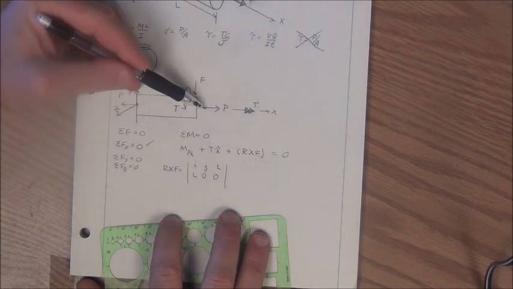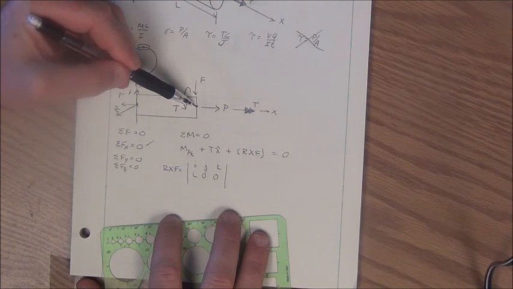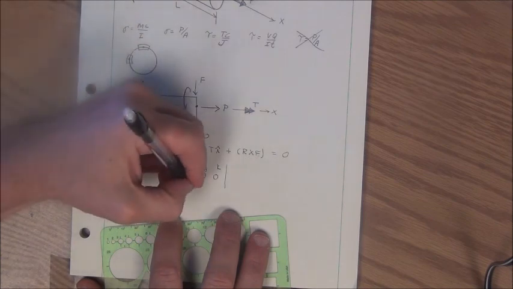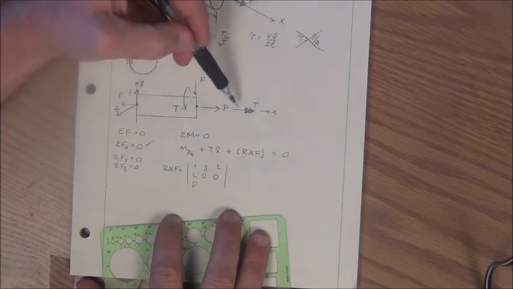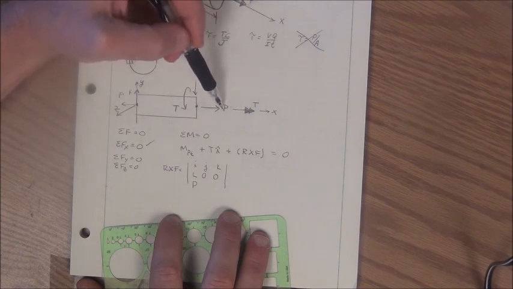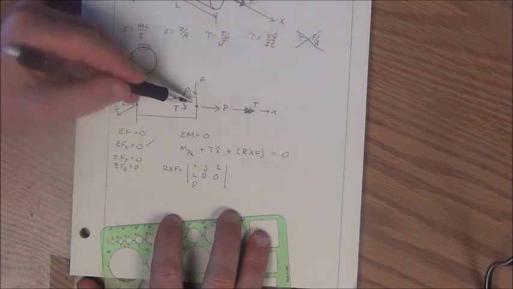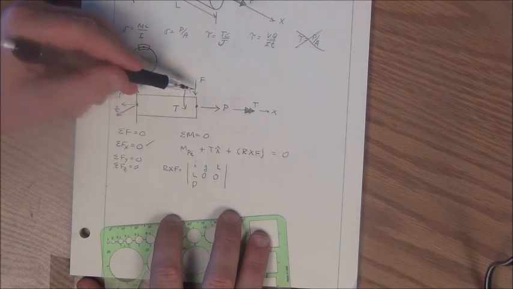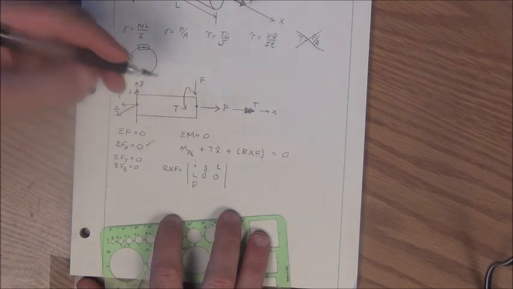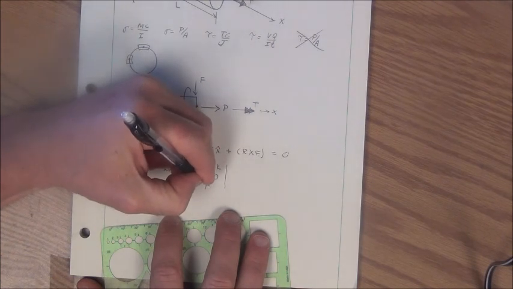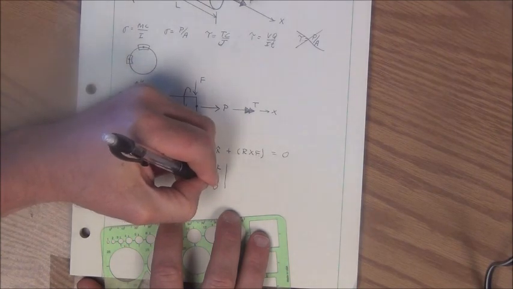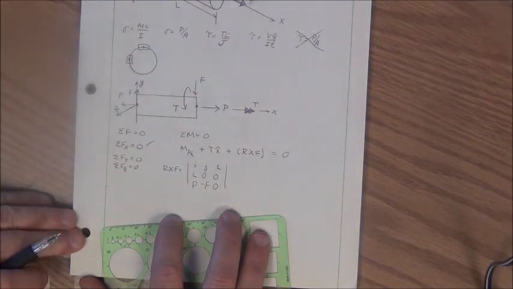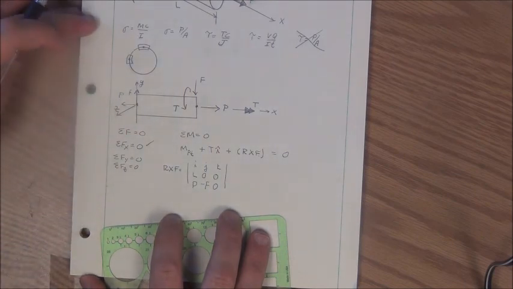Now I simply write down the forces that occur at this point. In the X direction, I have a load P, and I need to note that it is a positive P that occurs in this direction. I have an F in the negative Y direction, so I will have a minus F in the Y direction. I don't have any forces in the Z direction. Now I need to evaluate this cross product.